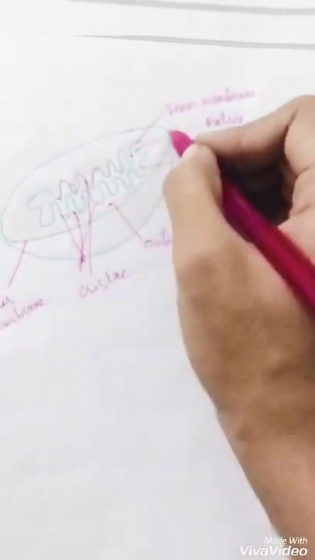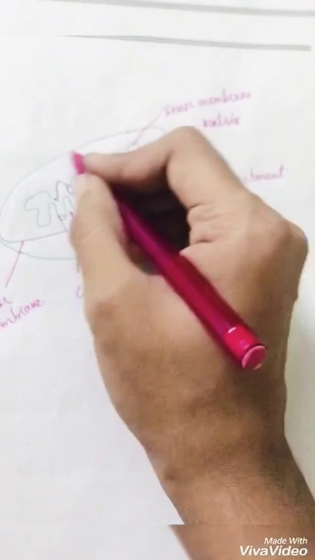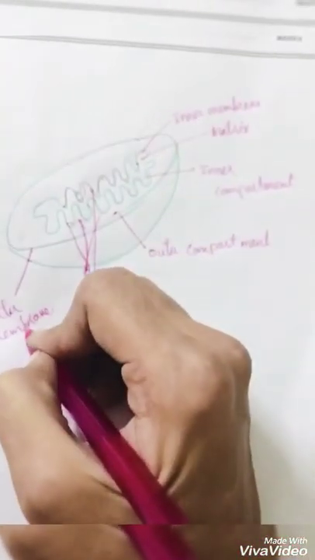As we know, this is the outer compartment, and this outer compartment is surrounded by a membrane, as you can see here with the green line. This is the outer membrane. This outer membrane is smooth and has no projections.